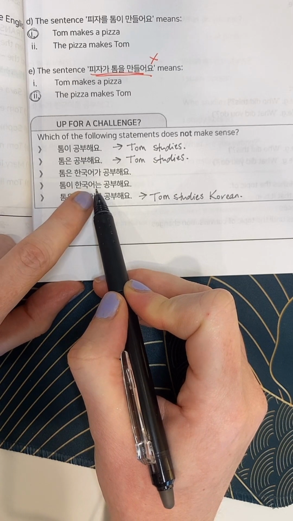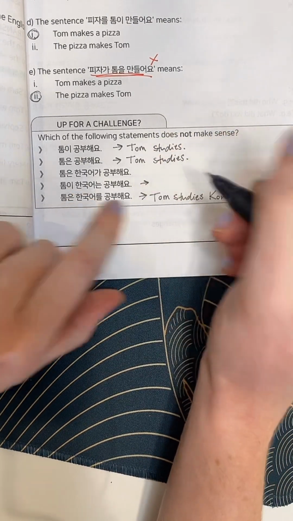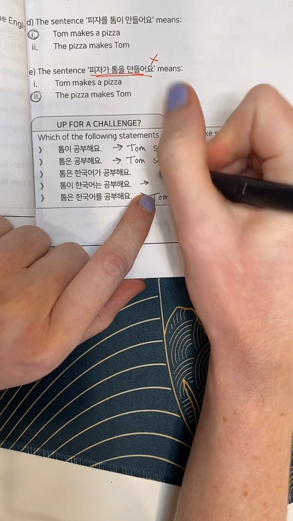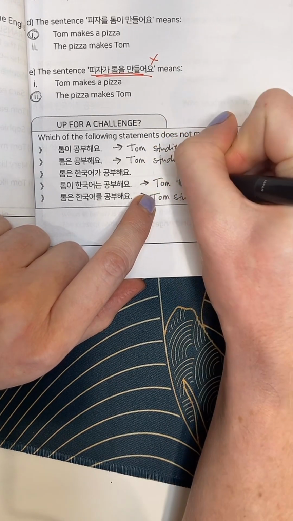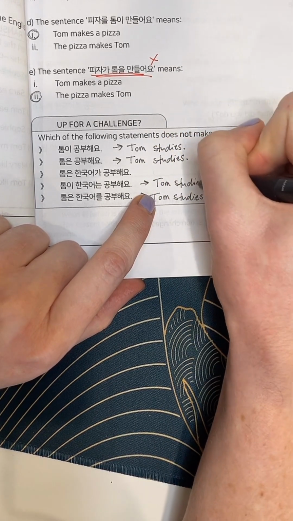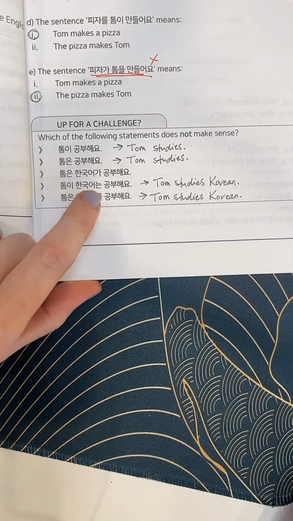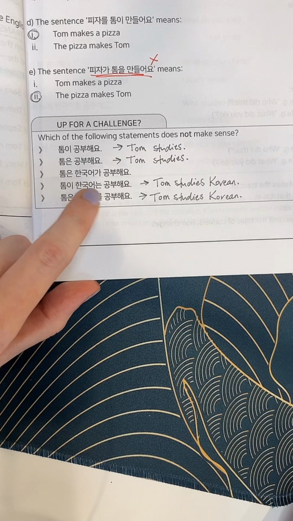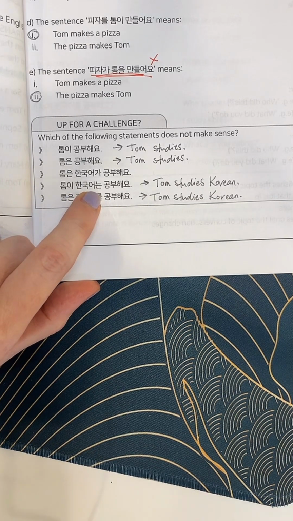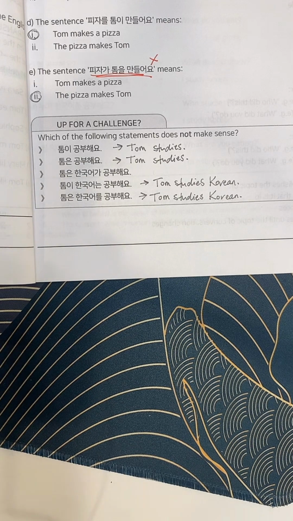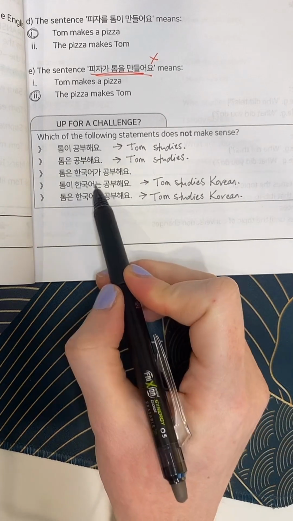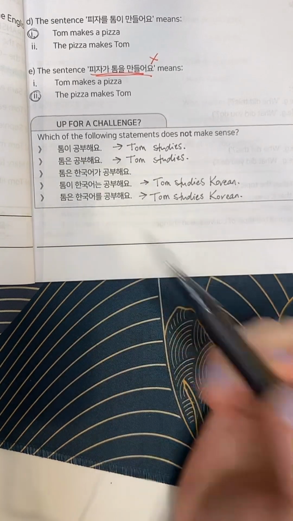It's kind of both at the same time. So this sentence is fine, actually. It means Tom studies Korean, but there's a bit of an emphasis on Korean. Tom studies Korean, but he doesn't study English, for example. You're implying something else about this noun by using the topic particle.